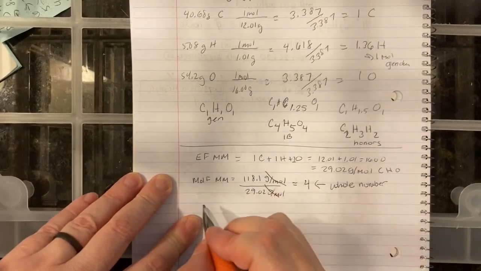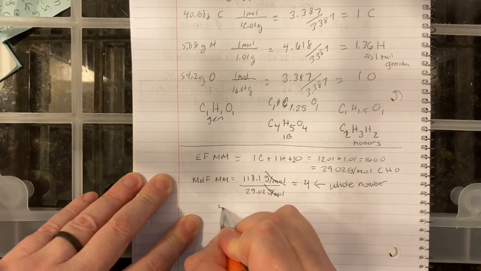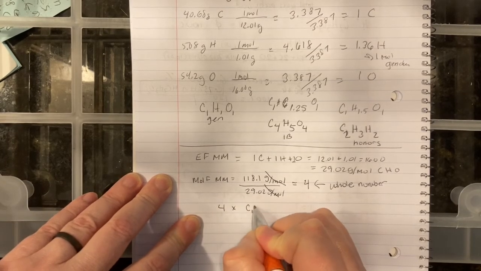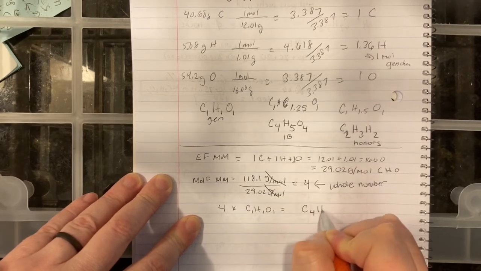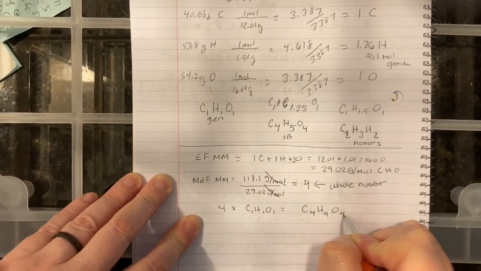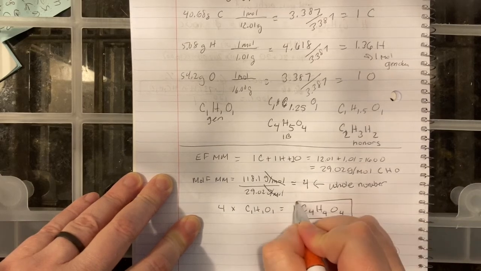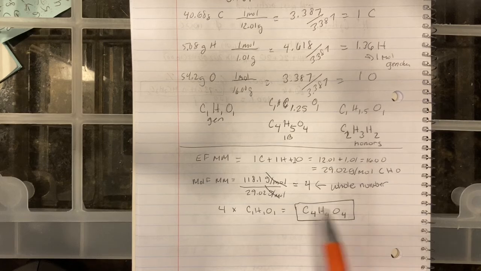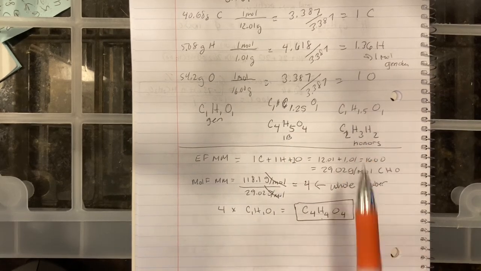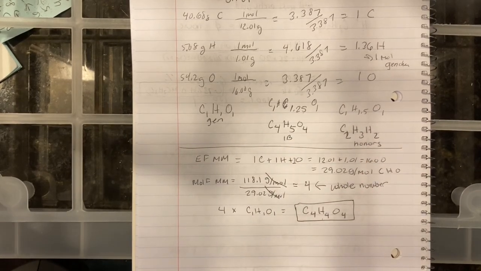And so now my molecular formula would be 4 times C1H1O1, which would be C4H4O4. And again, this answer is what you would get for the general. You would have to go back again and do that and fine tune it with the IB and the honors ones.